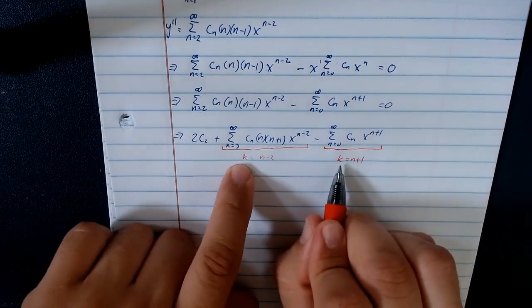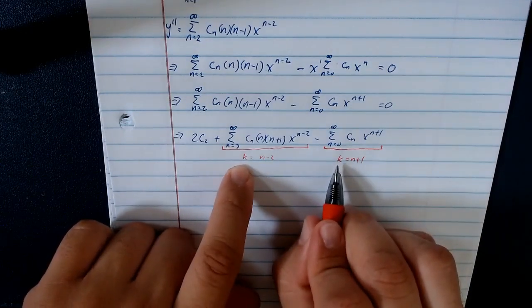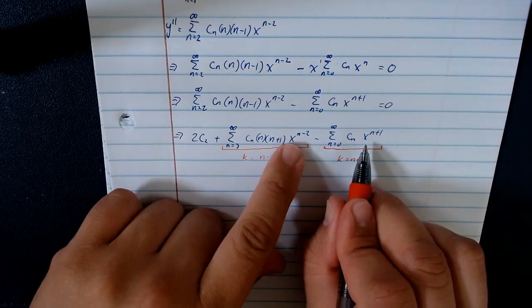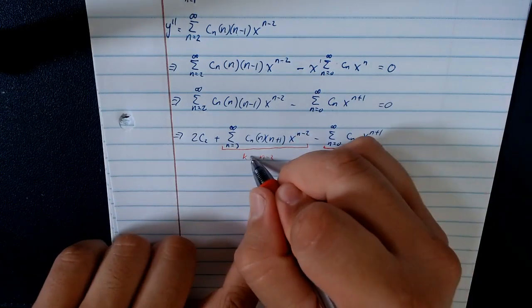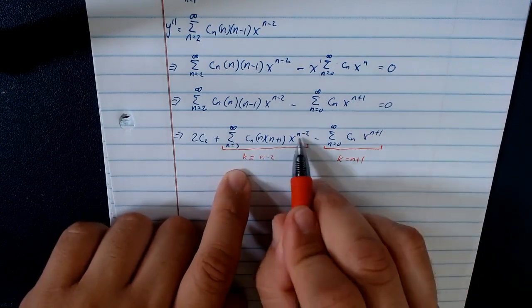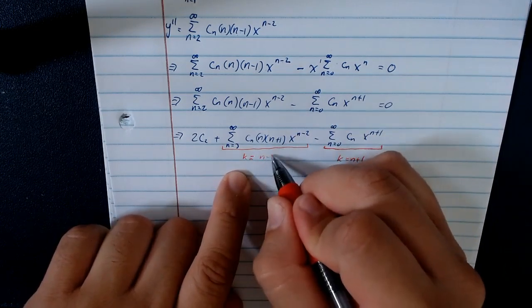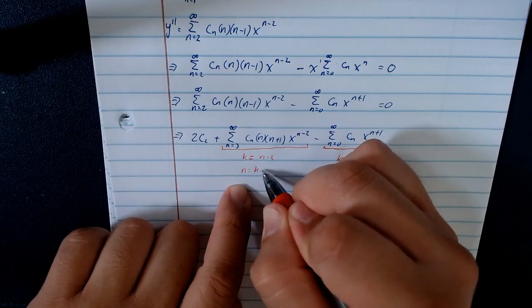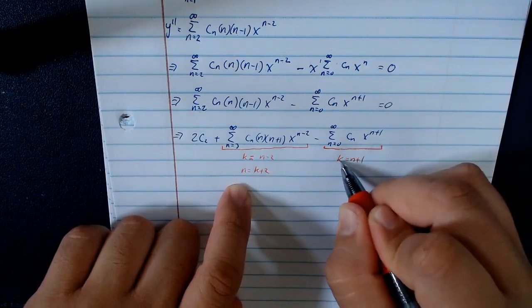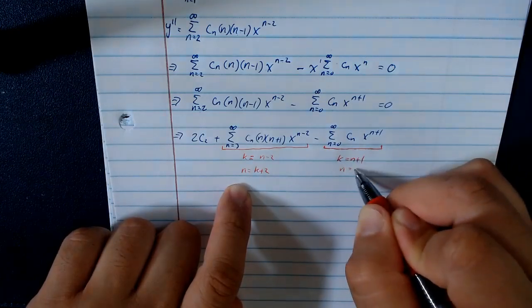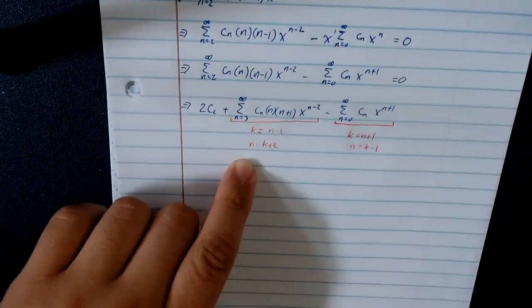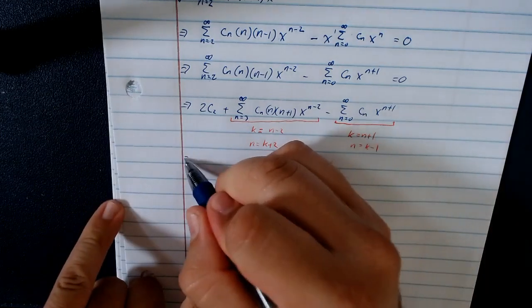These are not different k's. They're the same k, which is important. That's what we want. We want both of these to have the same power, and we want that power to start counting at 1. Okay, by writing k is equal to n minus 2, that's the same as n is k plus 2. And here, k is equal to n plus 1, which is the same as saying n is equal to k minus 1. Now I'm going to use those to rewrite my indices.